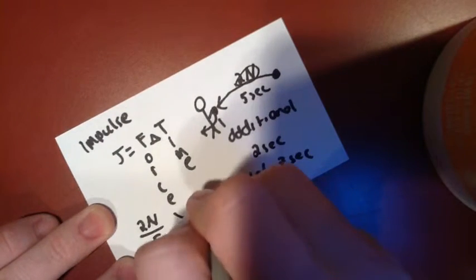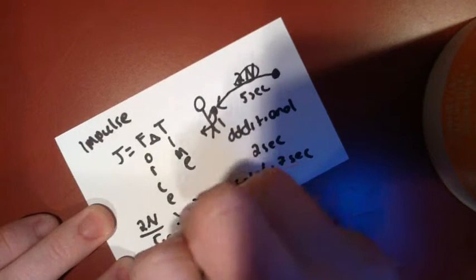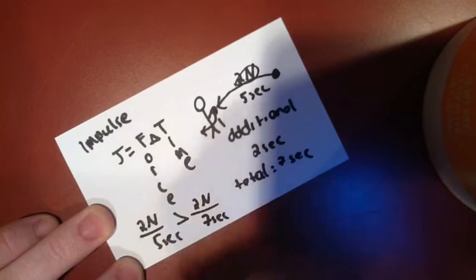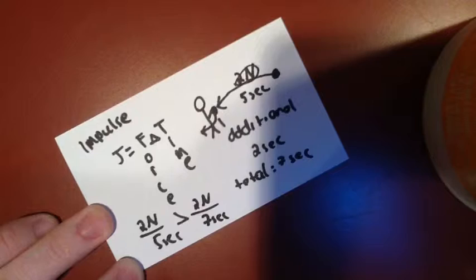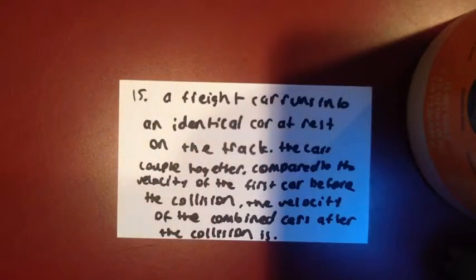Two newtons over 5 seconds is greater than 2 newtons over 7 seconds, which is why when the baseball player brings his hand back, the force is less, the impulse is less.